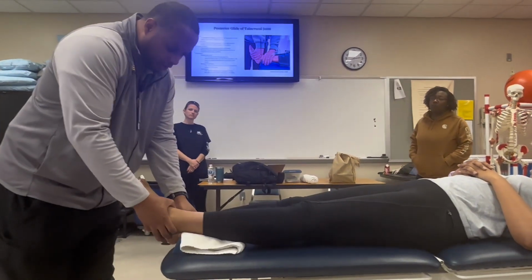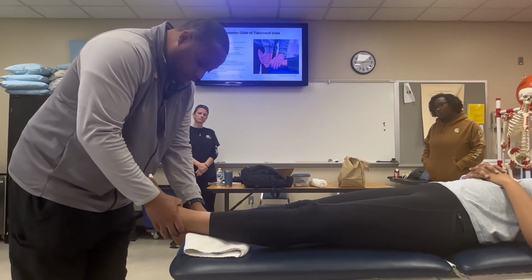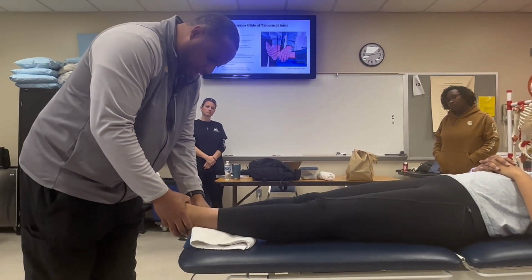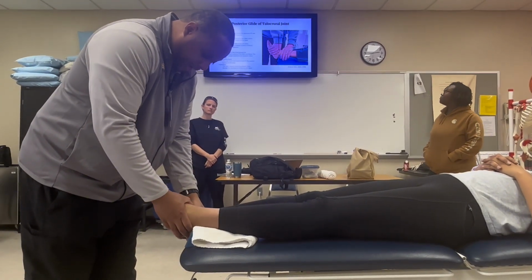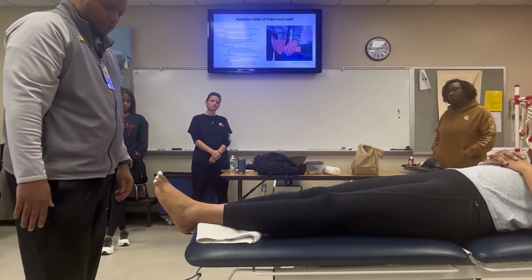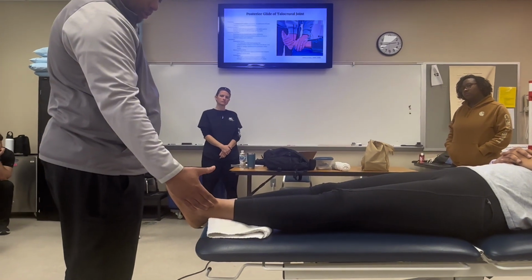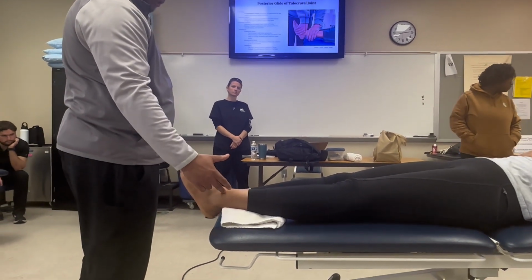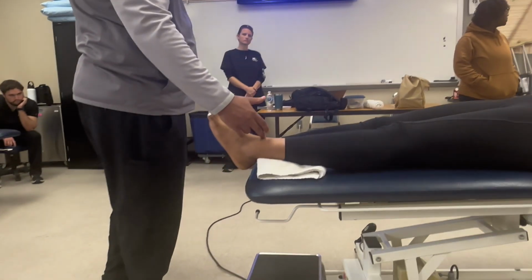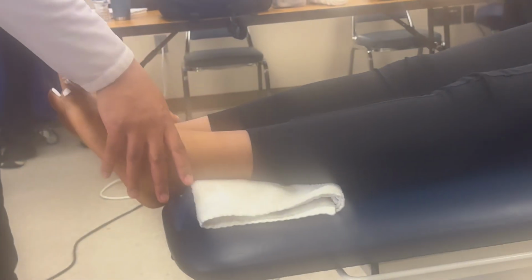So if a patient comes to me and lacks ankle dorsiflexion, of course I'm going to assess the posterior glide of the talus on both sides. So I'm going to place my wedge accordingly. My wedge is going to block her distal tibia and fibula just above the joint line. My web space of my hand is going to be able to contact.